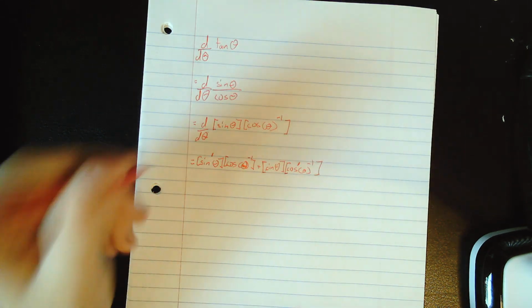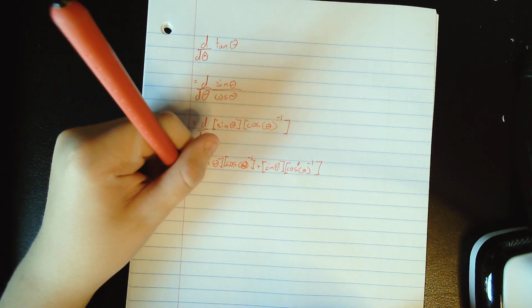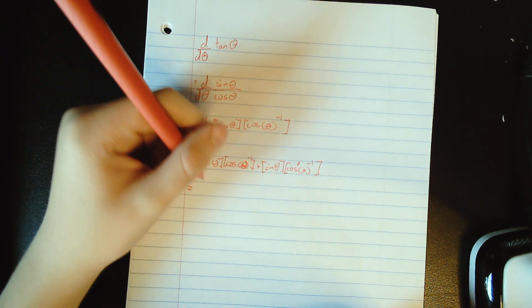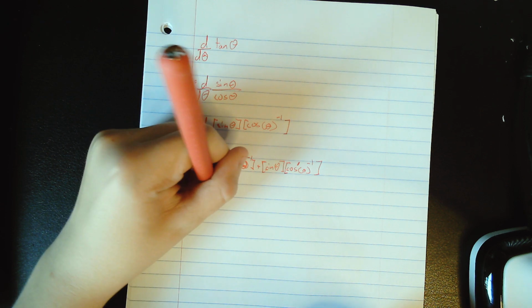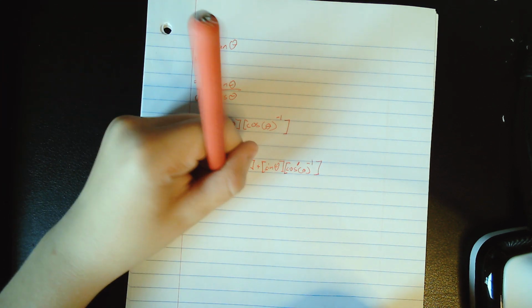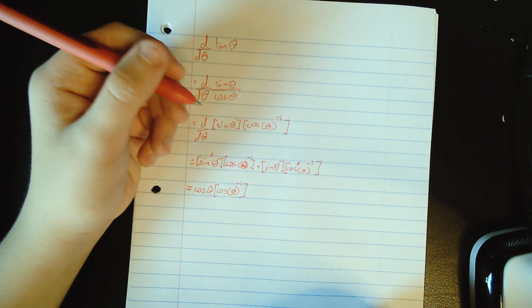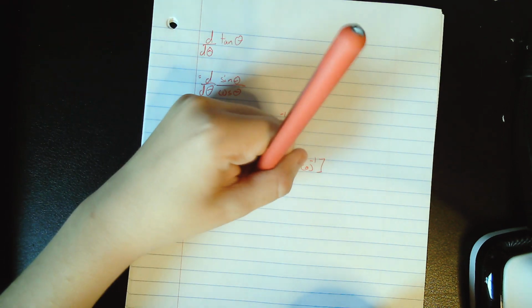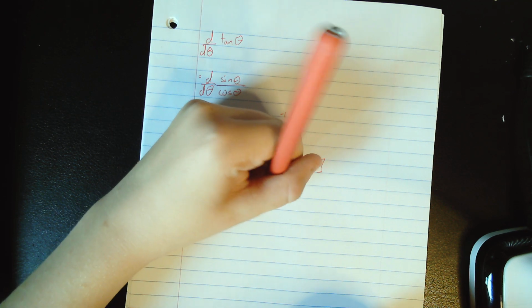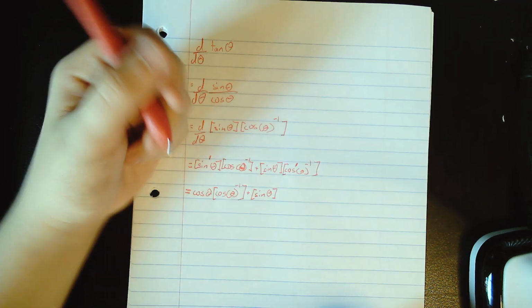If we differentiate the sine of theta, that's the cosine of theta. And then we still have the cosine of theta to the negative 1, the inverse, plus the sine of theta, because that didn't change.